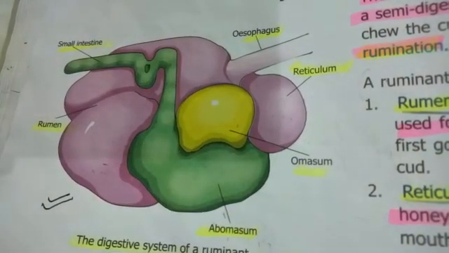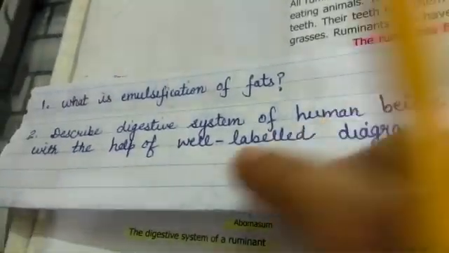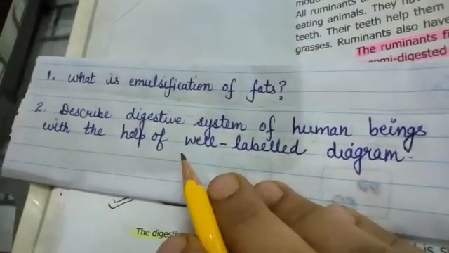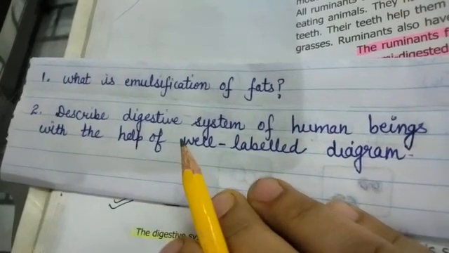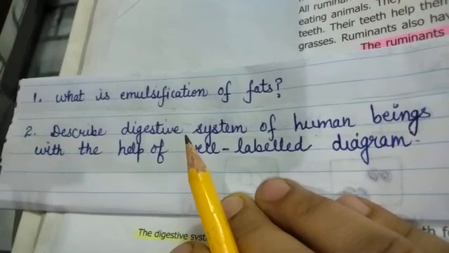So this is all about our chapter. So your homework for today is what? You have to write just two questions. First is, what is emulsification of fats? Second, you have to describe the digestive system of human beings with the help of a well labeled diagram.